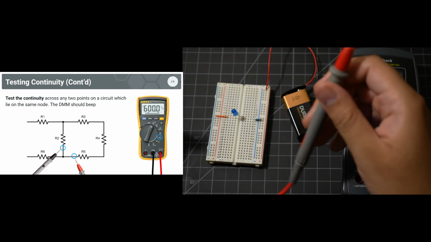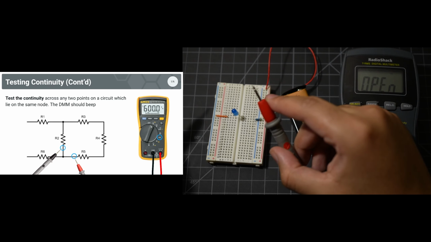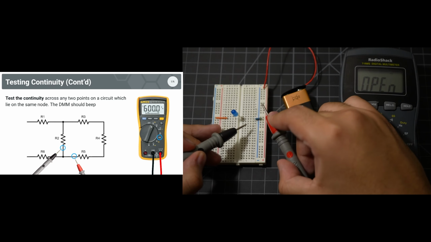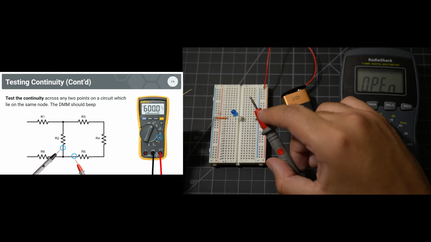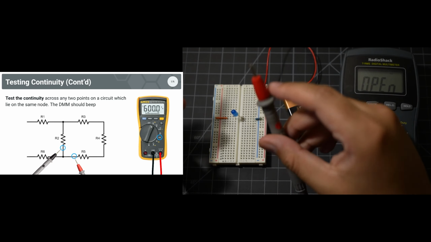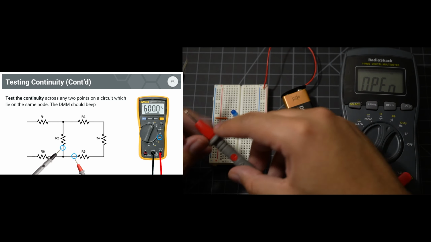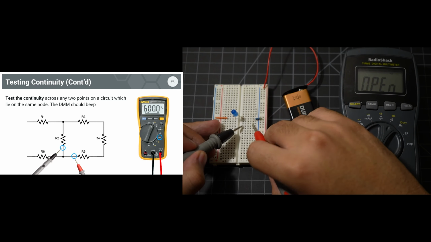Now, the important thing to note here is you're really testing for continuity on the same node. If you test for continuity across a component with a resistance, you might not hear a beep, even though technically current can flow through the component. So again, the application here is to take your probes, apply them to 2 points on the same node. Again, at any point on a node, you should have no voltage loss and continuity current flow.